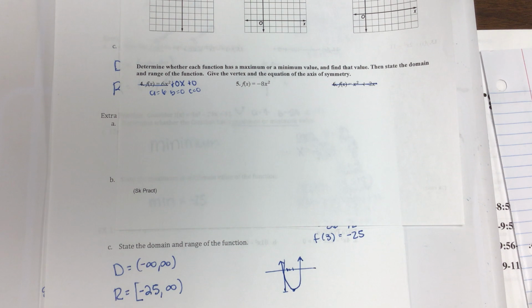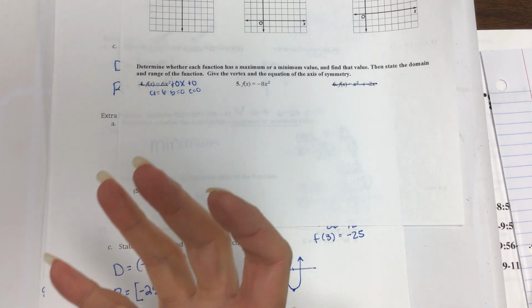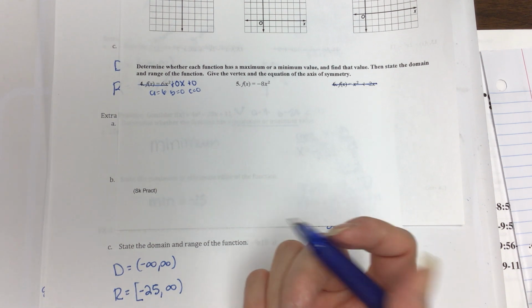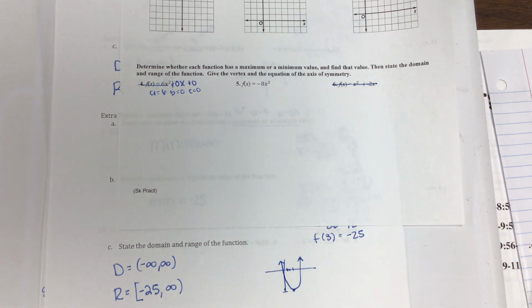I promise that somebody's going to have a question on that. Just add 0x and 0 for your constant, right? Because we're not changing a value if we're adding 0. Everybody understand that? You cannot add 1 because that does change a value. Are we good? Any questions? Okay, go ahead and get busy then.